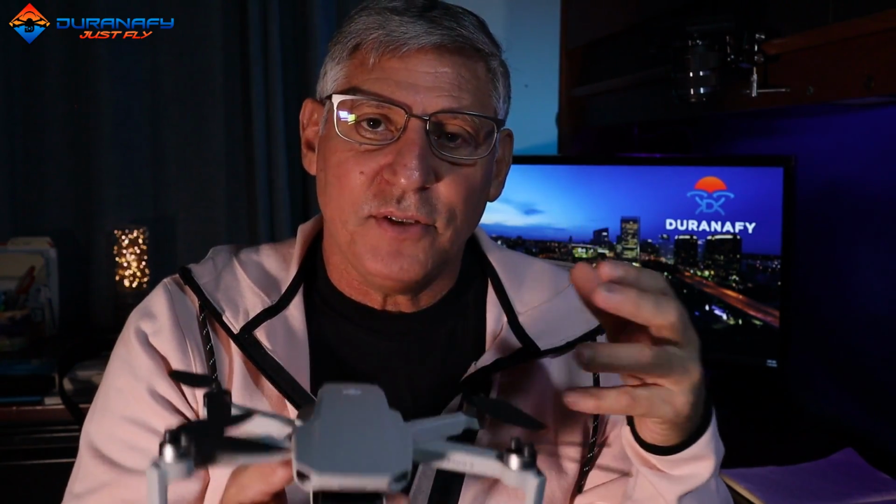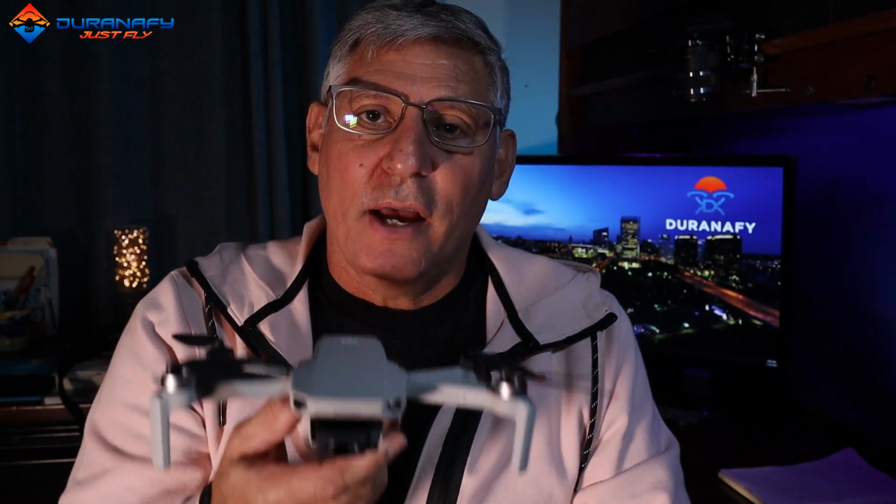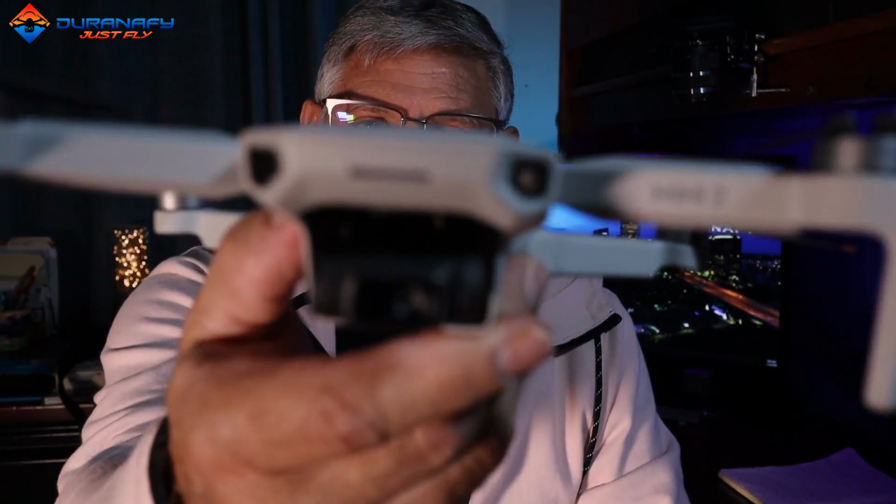First, we need to get the drone up in the air. Second, we need to find an object or a subject to focus on. And third, I suggest flying the drone fast away from the subject while zooming in.